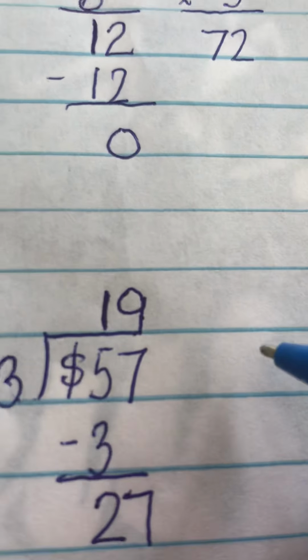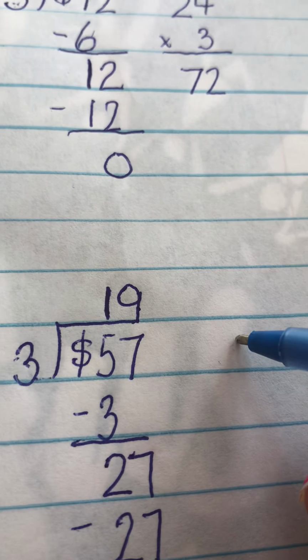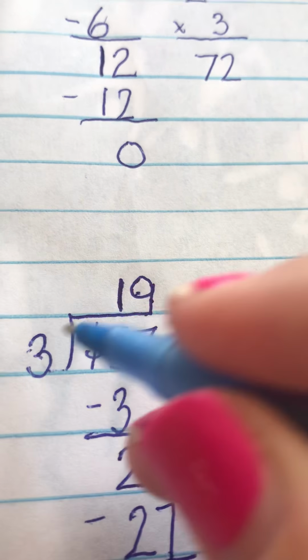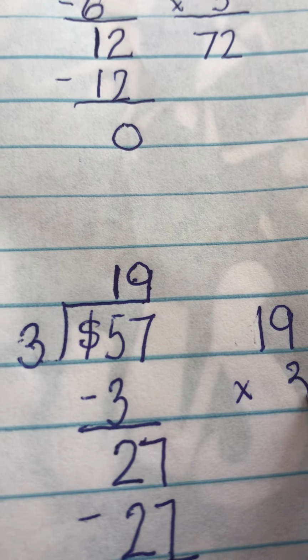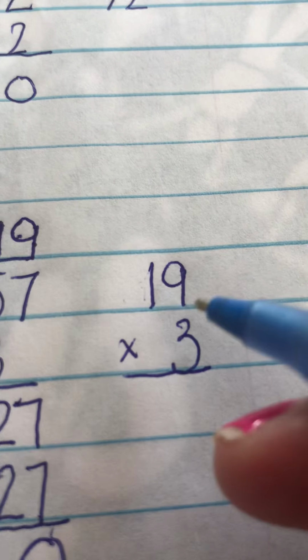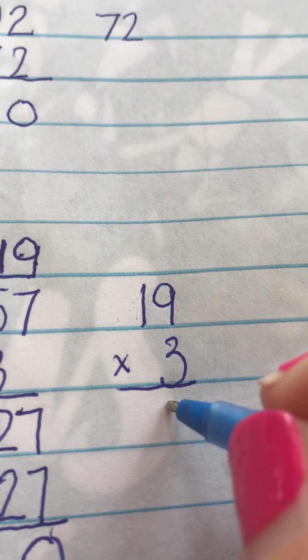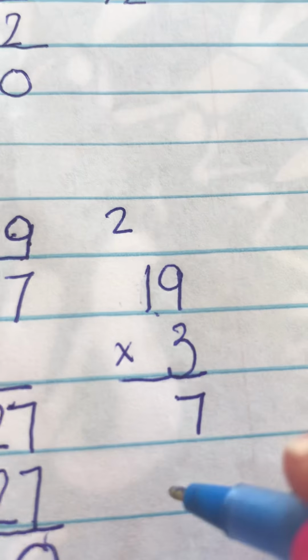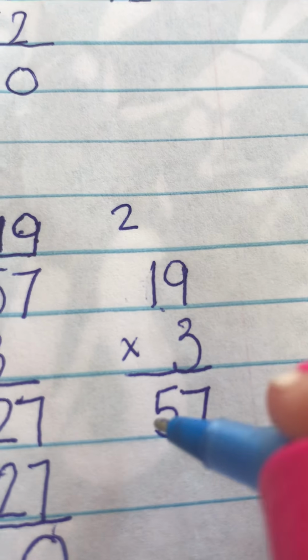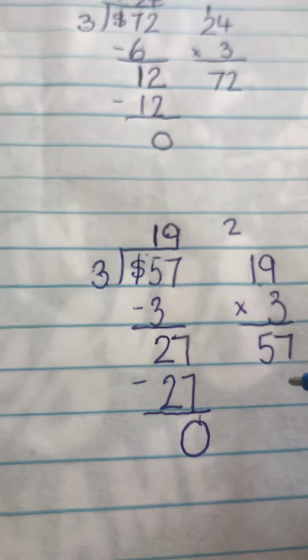Now, what do we multiply to make sure we're right? The 19 times the 3. 19 times 3. 3 times 9 is 27. So I write the 7, carry the 2. 3 times 1 is 3. Plus 2 more is 5. So I got the same thing, so I know that I'm right.